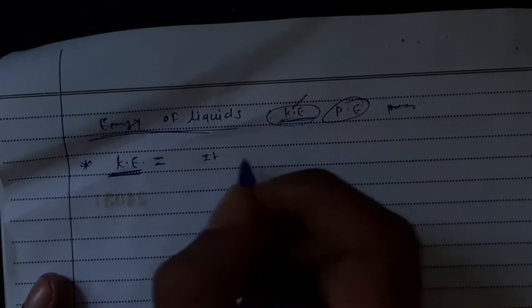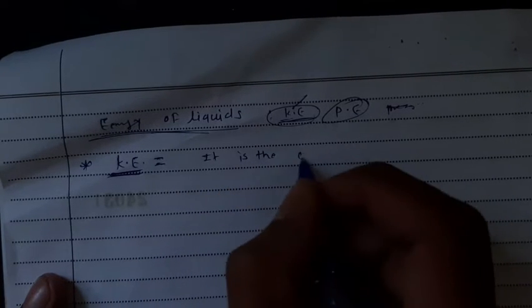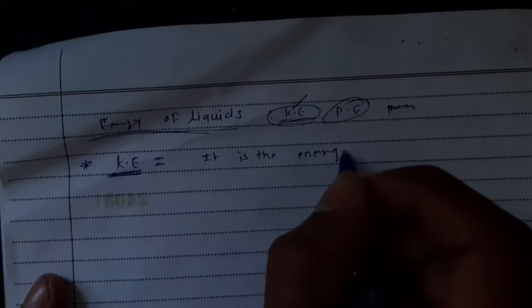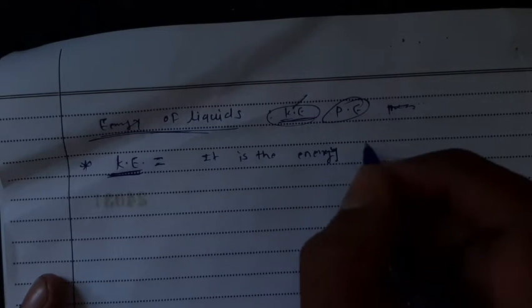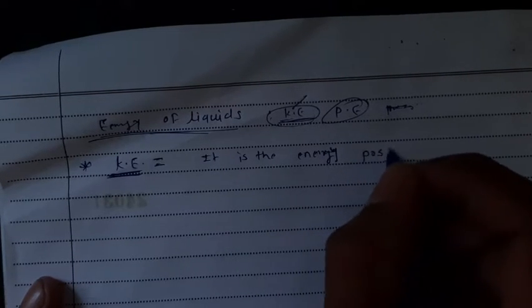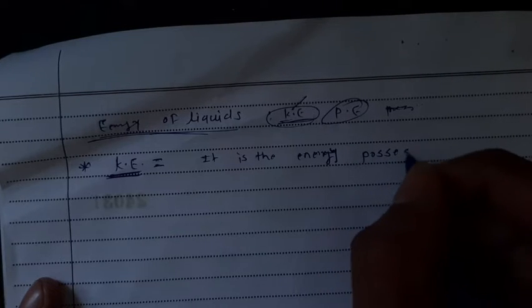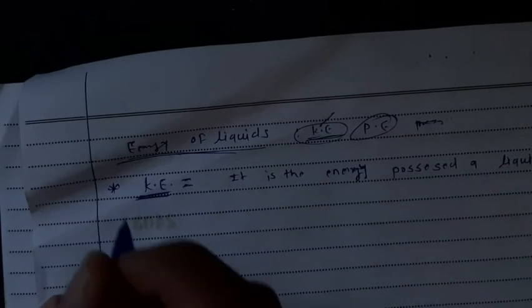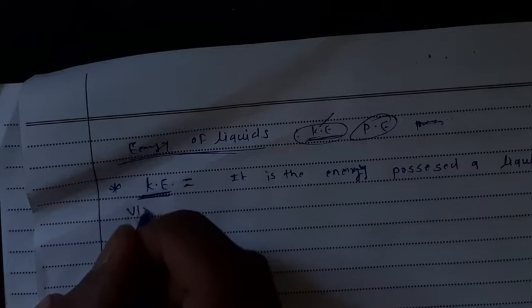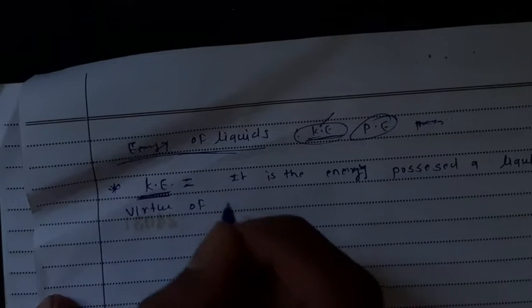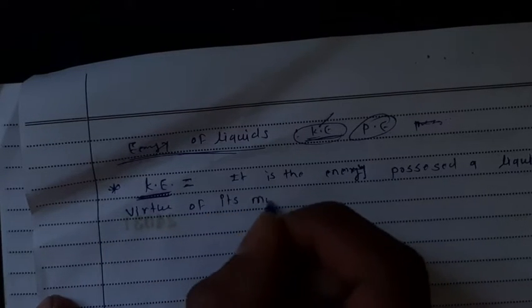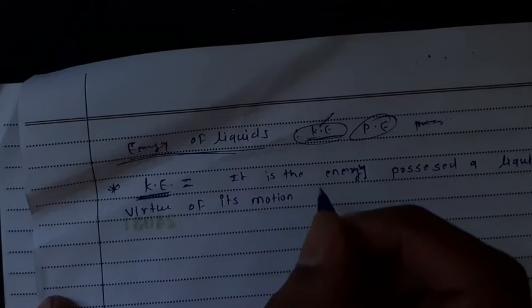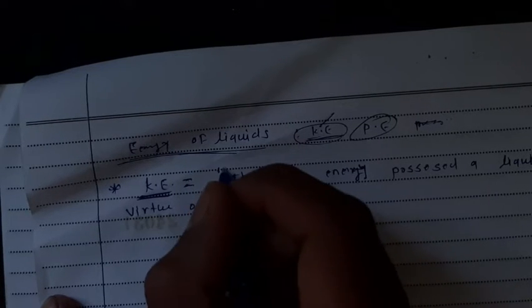It is the energy possessed by a liquid by virtue of its motion. This kind of energy is called kinetic energy.